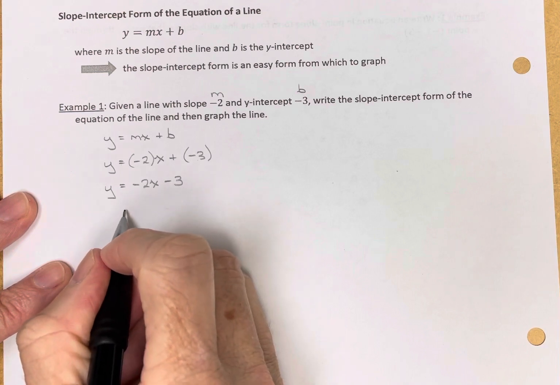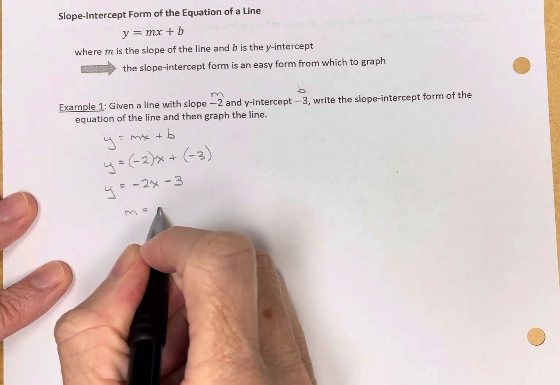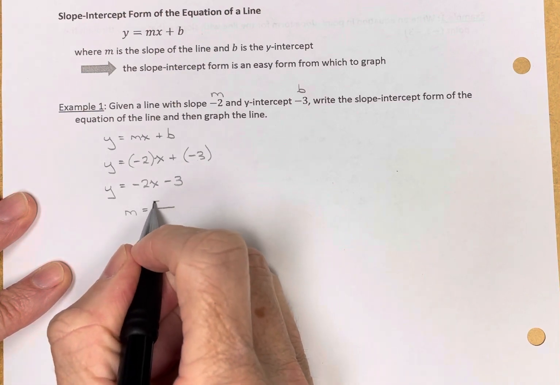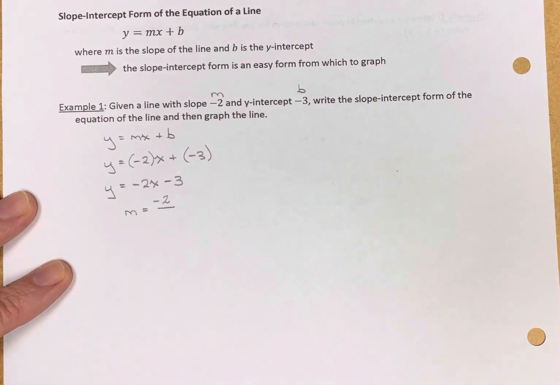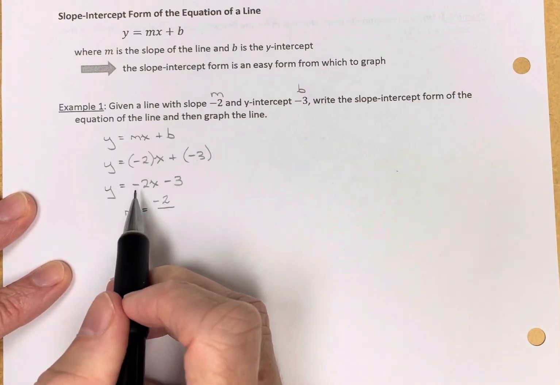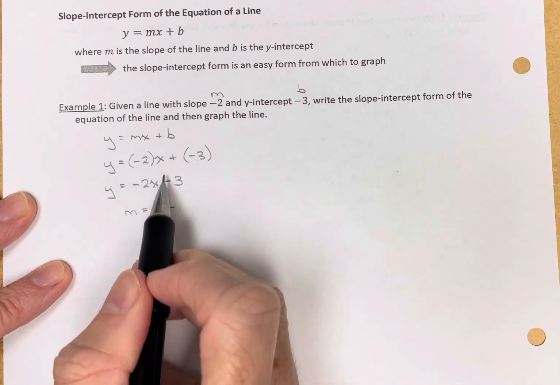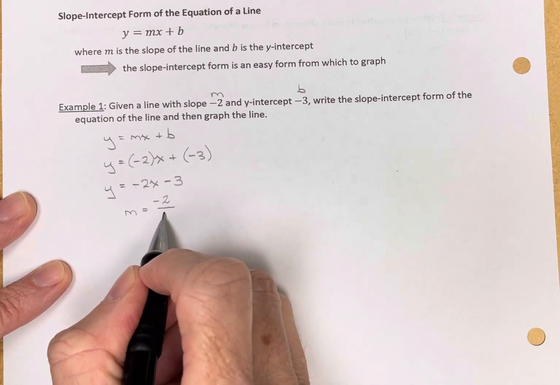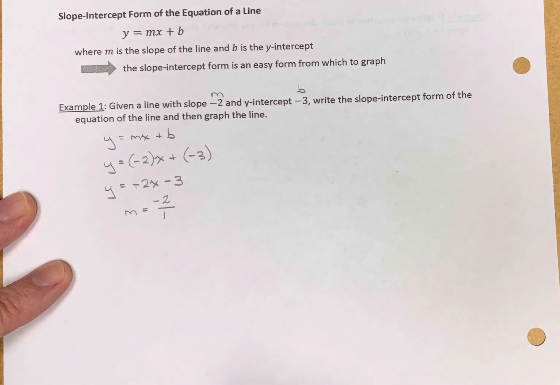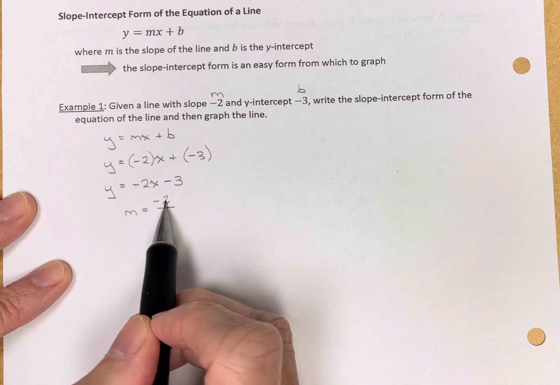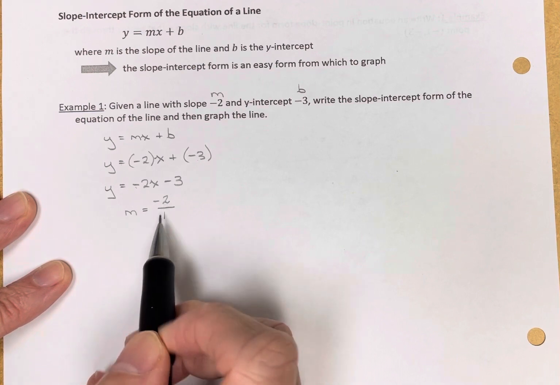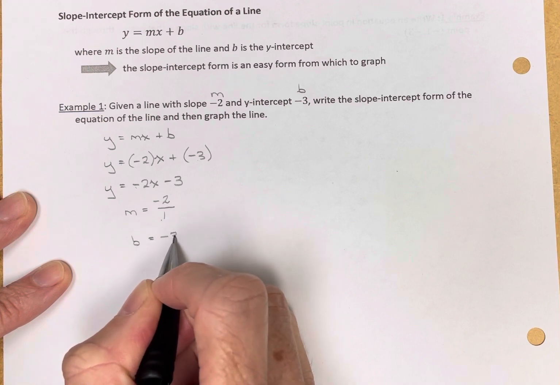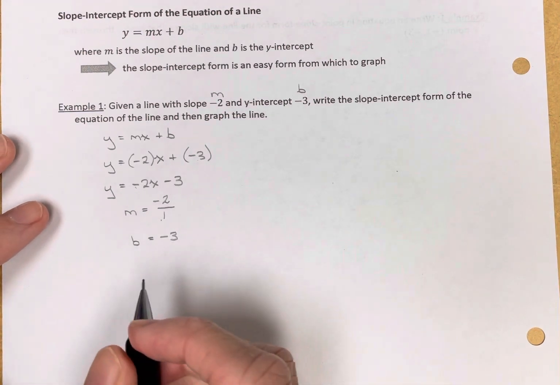Now let's remind ourselves our slope is equal to a fraction. And I will put the negative with the y direction. This slope is negative, so I'm going to fall 2. -2 can be written as a fraction by putting it over 1. Now it's a fraction. So we fall 2, we run to the right 1, and our y-intercept, of course, is -3.